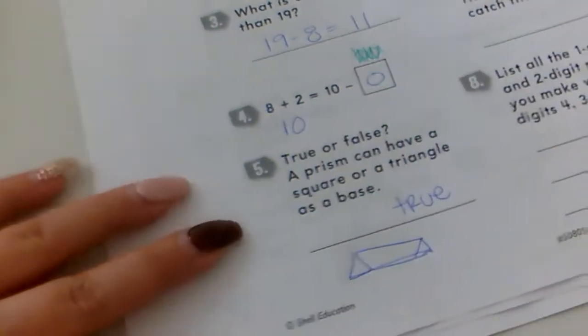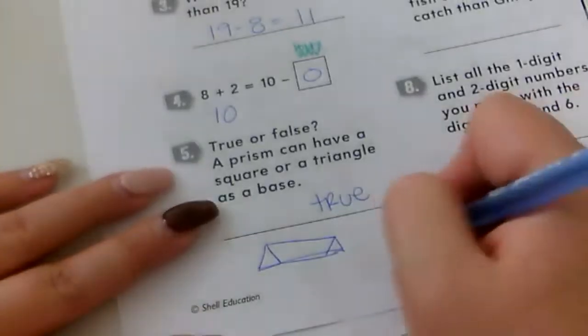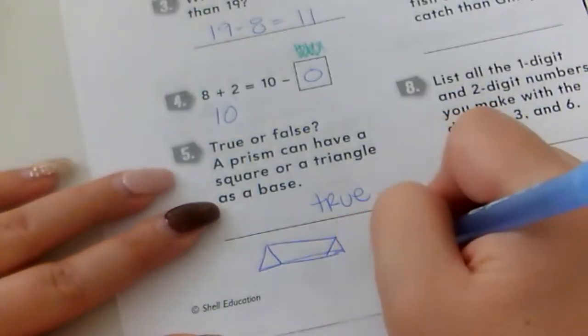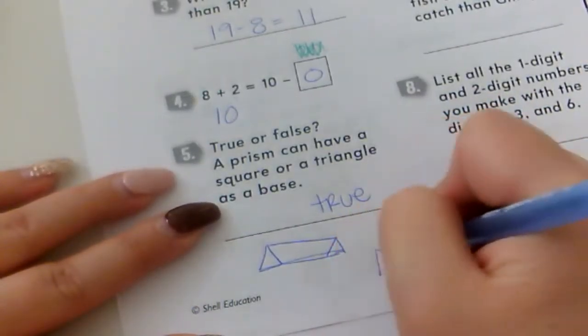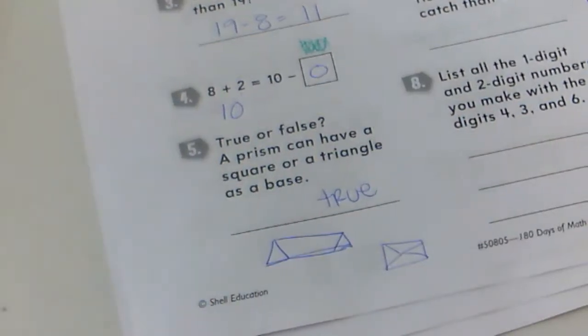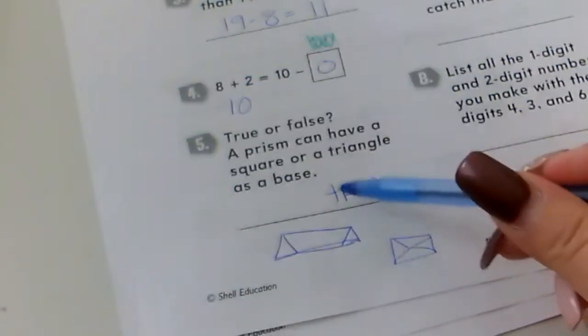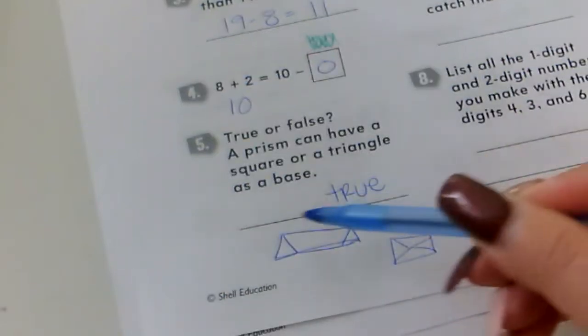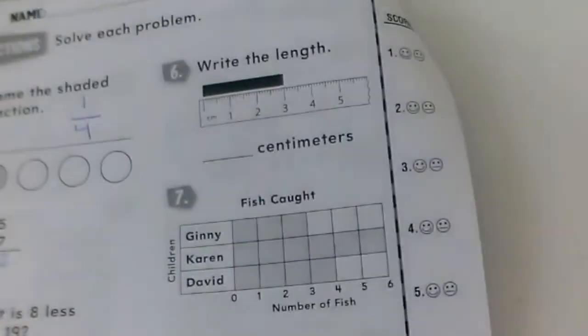Like that. Or it can be this, this is a horrible drawing, but that was supposed to be a pyramid, right? And a pyramid is a pyramid prism, which has the square base, or this has a rectangular or triangle base. Moving on. I don't like that question.